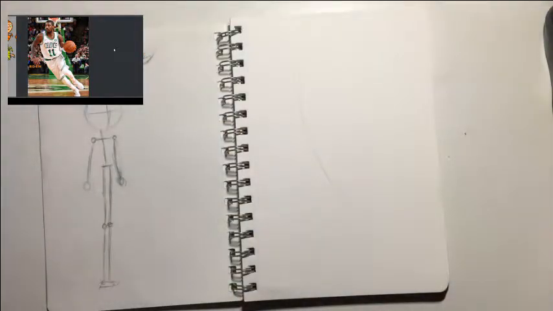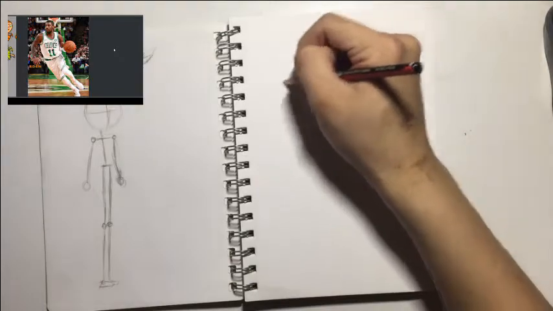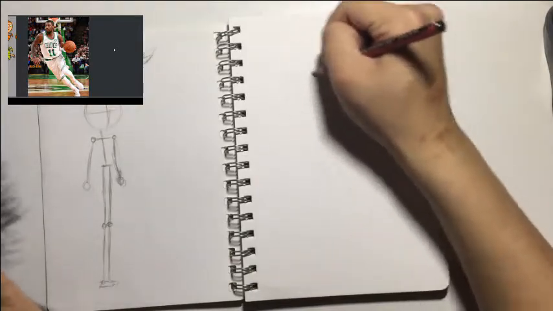It's the same procedure as before, but this time we're doing it in another way, and we take more time with it. So for example, let's draw the head.